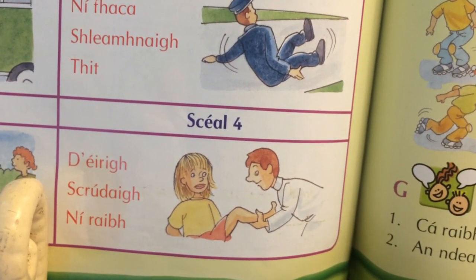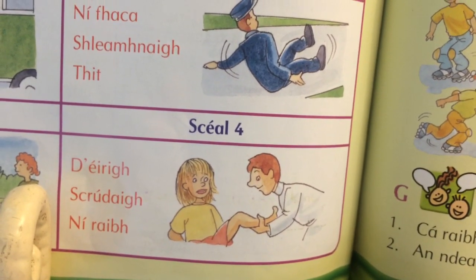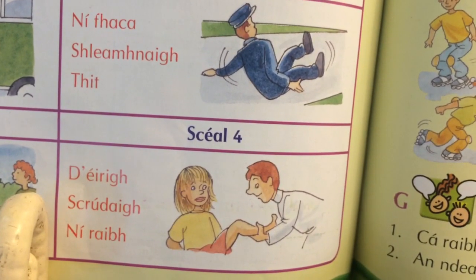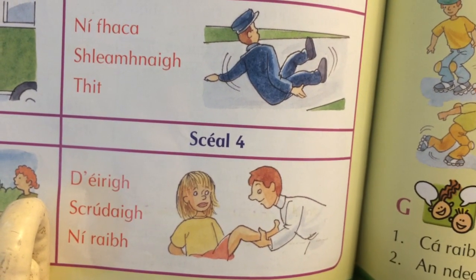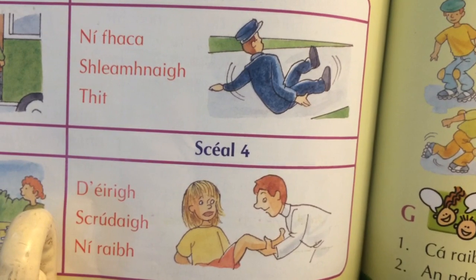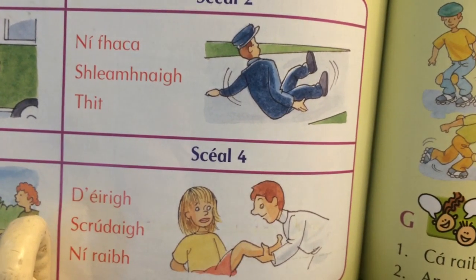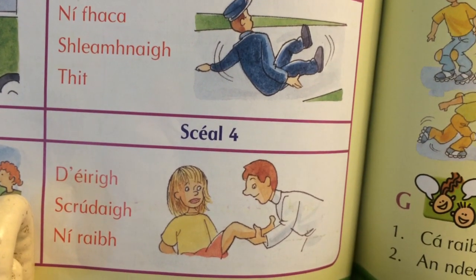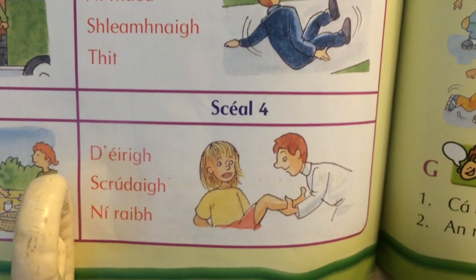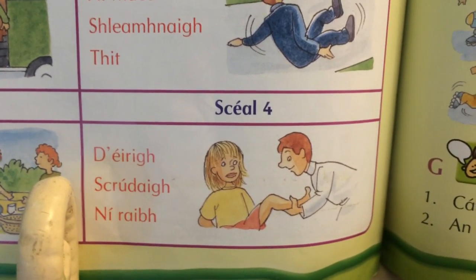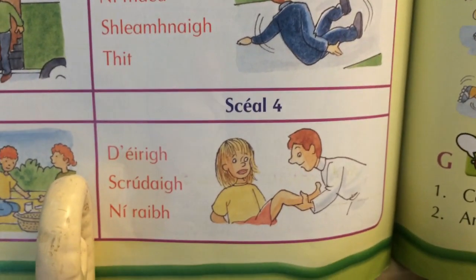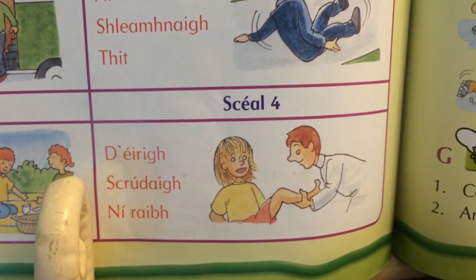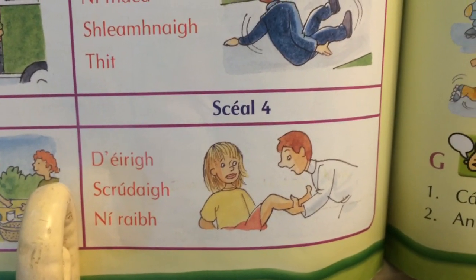Dúisigh, scrúdaigh, agus ní raibh. So dúisigh is to get up, scrúdaigh is to study or to look at, okay, examine, really, to examine. So the doctor's examining the girl here. And we'd say ní raibh sé briste is what I'd say. It's not broken. Okay, ní raibh a chos briste, ní raibh a chos briste.